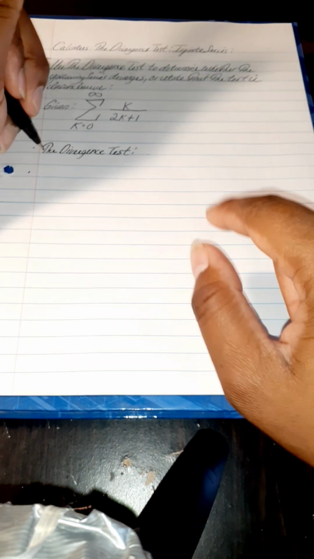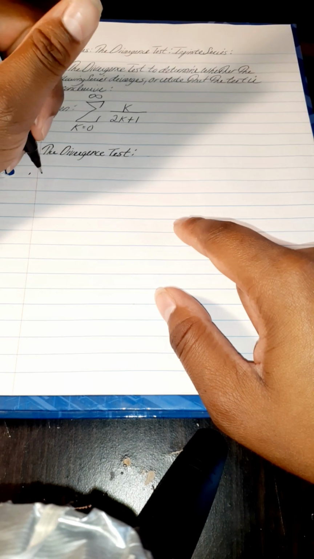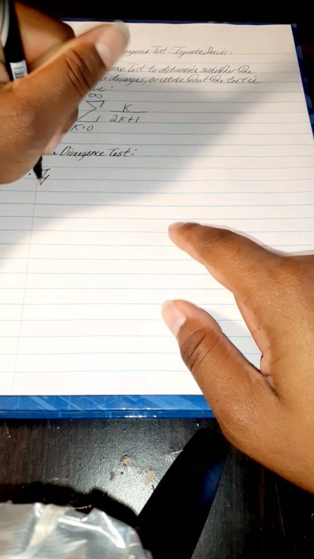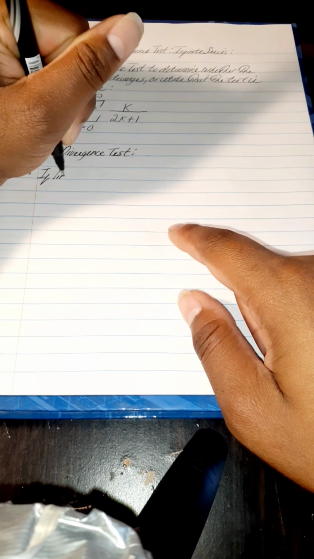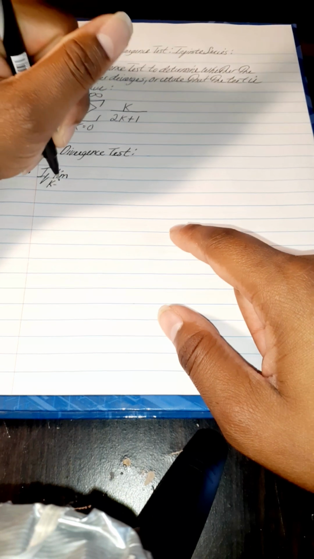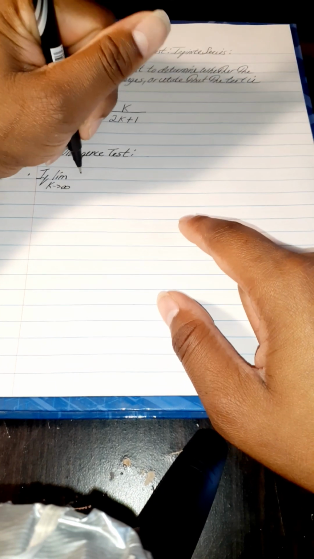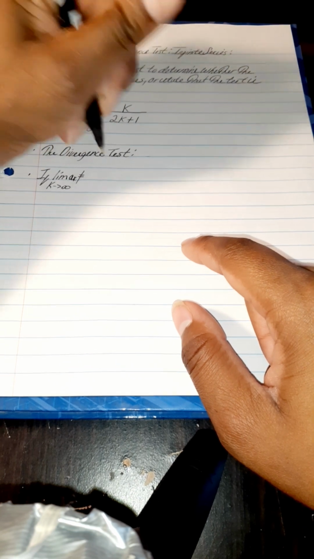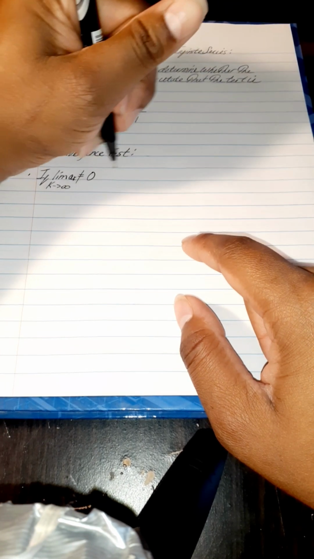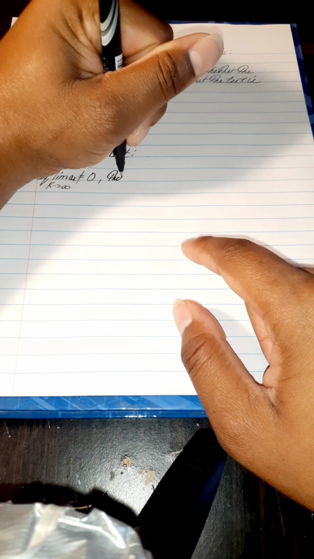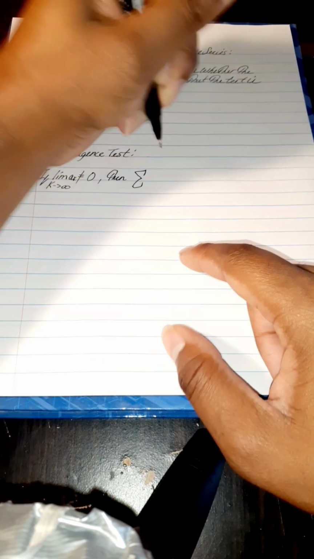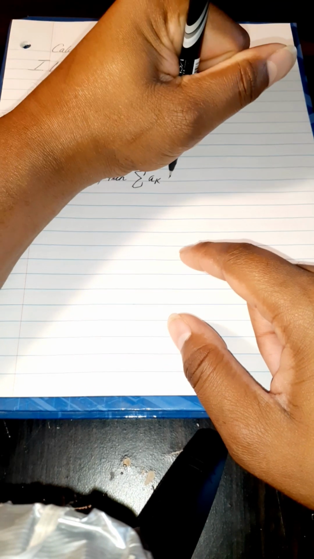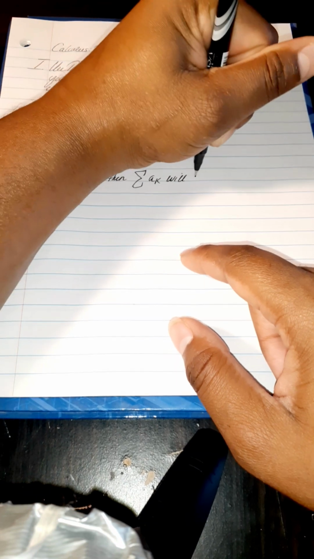Because remember, for the divergence test, basically what it says is that if the limit, in this case as k goes to infinity, of a sub k does not equal 0, then our series a sub k will diverge.